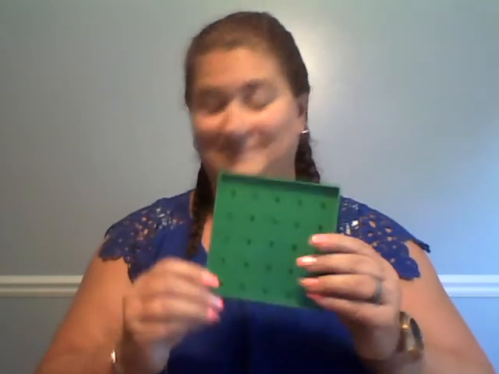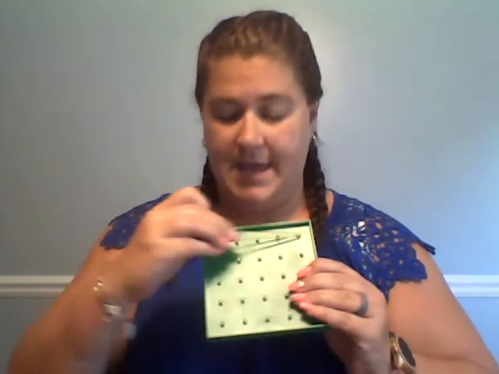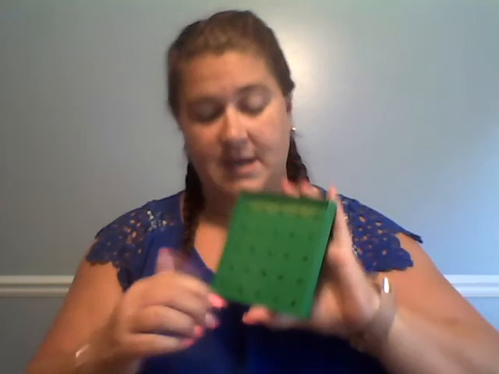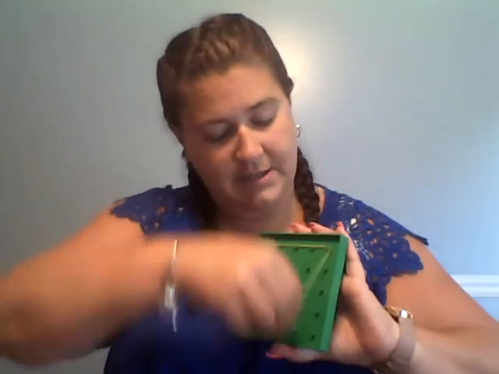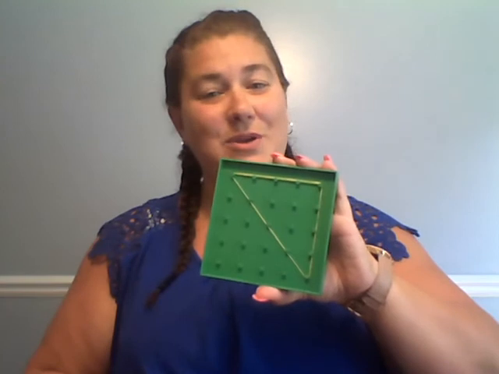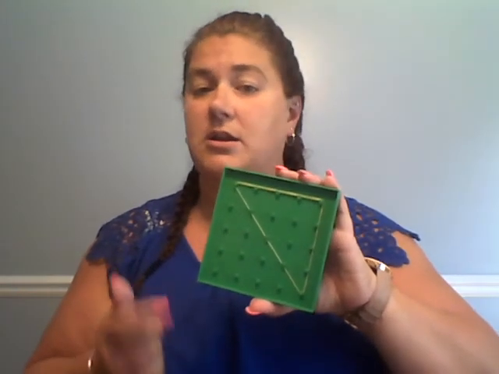There are 4 sides on our square and 4 corners. And all the sides are the same length. Let's see if we can make a square on our Geo board. I'm going to start up in this corner and I'm going to pull to this corner. Okay, there's 2 corners. Now I'm going to pull it down to this corner. Oh, there's our triangle with 3 corners and 3 sides, but I need another corner and another side.